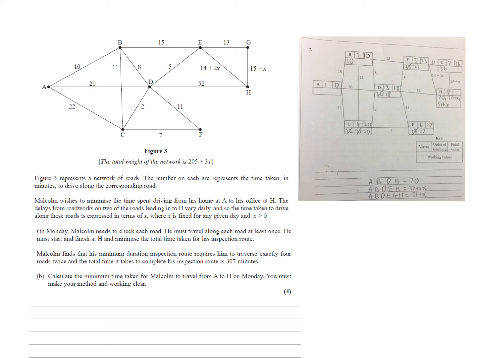So then, it says, Malcolm finds that his minimum duration inspection route requires him to traverse exactly 4 roads twice, and the total time it takes to complete his inspection route is 307 minutes. Calculate the minimum time for Malcolm to travel from A to H on Monday. You must make your method and working clear. If we have to travel from A to H, we need A and H to both be odd. We're going to start at A and finish at H. We need semi-Eulerian, which is exactly 1 pair of odd nodes. So A and H have to both be odd.